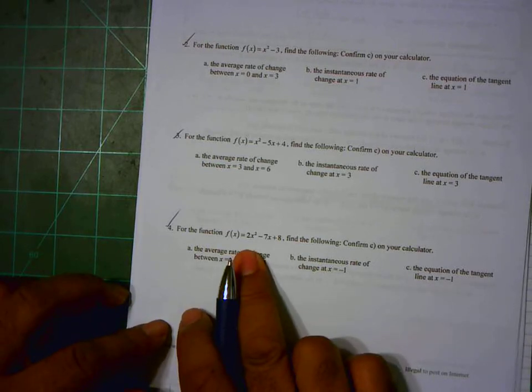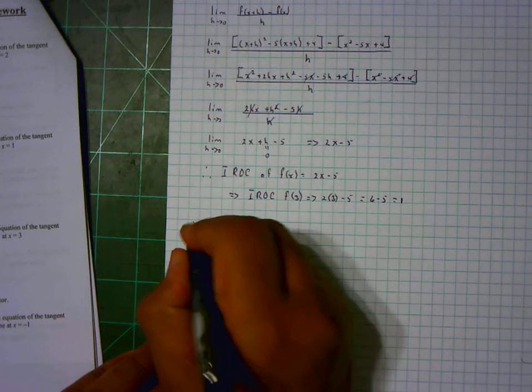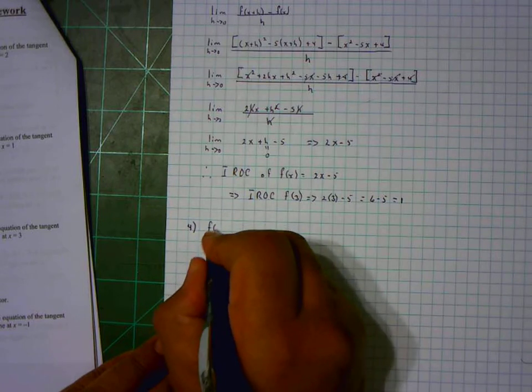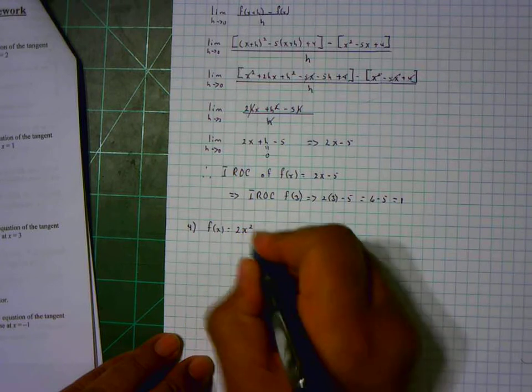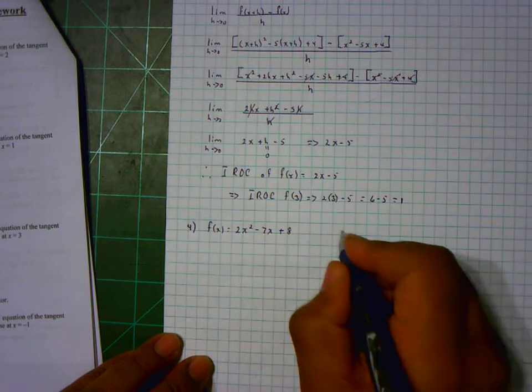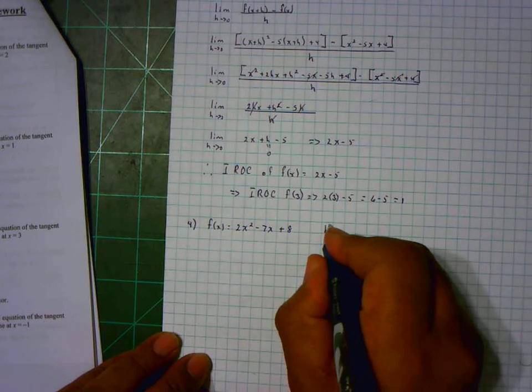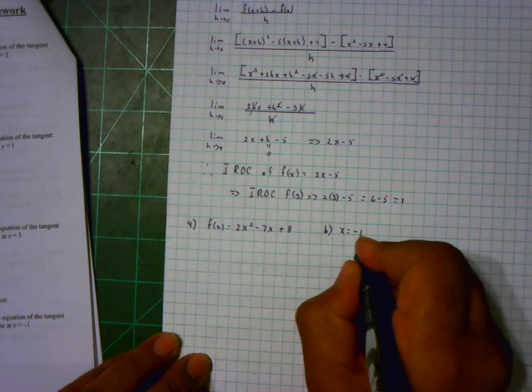Okay, we did problems 1 through 3. Let's look at number 4 here. Now this is 4. We're going to do the same thing here, so let me copy that. F of x equals 2x squared minus 7x plus 8. And B, we're looking for the rate of change when x is equal to negative 1.